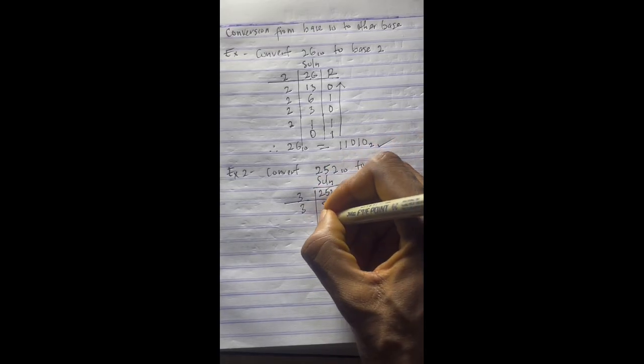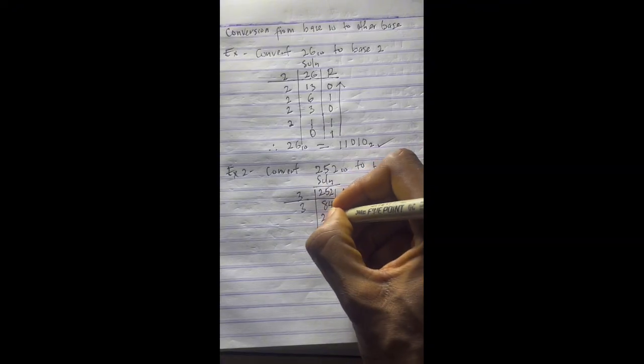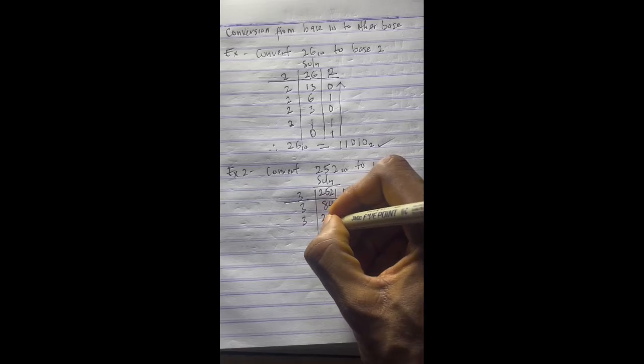So when we have 252 divided by 3, that is 84 remainder 0. Exactly. So 84 divided by 3, that is 28. Are you with me? Remainder 0. So divide 28 by 3 again. 28 divided by 3 should give us 9, remainder 1. Now 9 divided by 3 will give us 3, remainder 0.